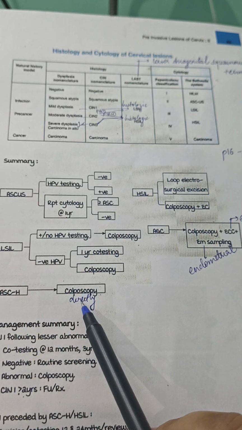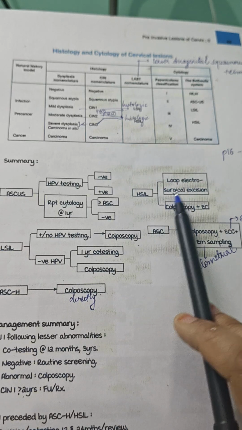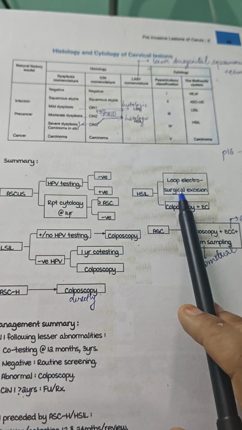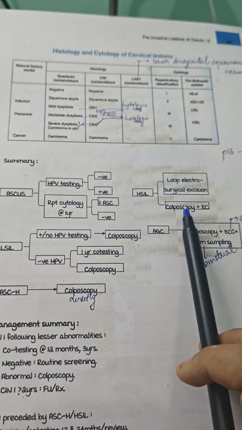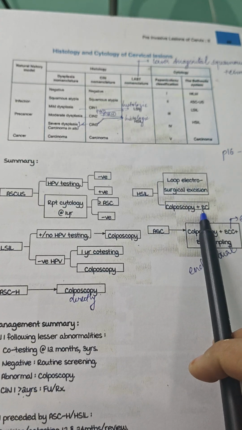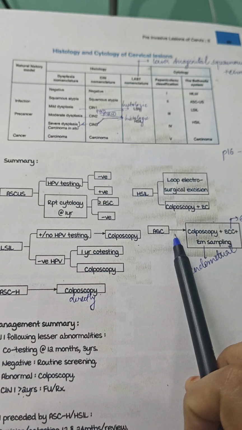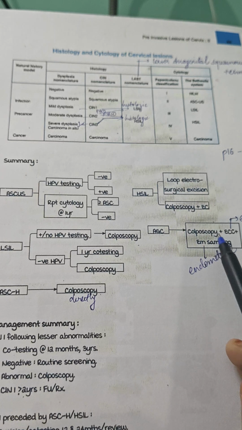ASC-H, always go for colposcopy. HSIL lesion management is LEEP, that is loop electrosurgical excision, or colposcopy and endocervical curettage. For AGCs, we do colposcopy, endocervical curettage, and endometrial sampling.